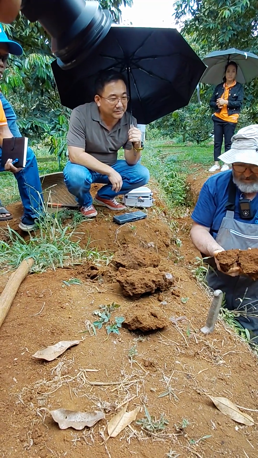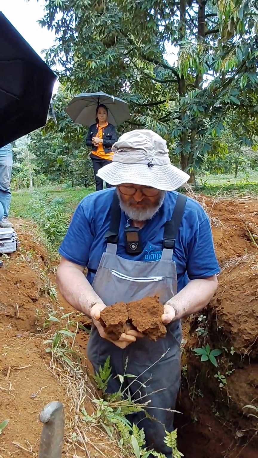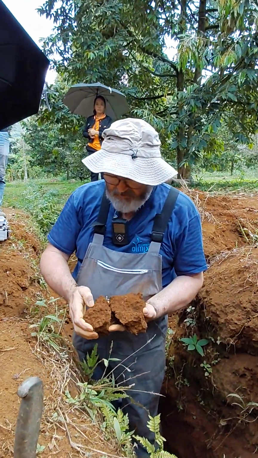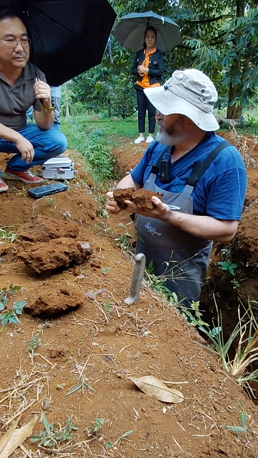And that's beautiful. There's a lot of porosity inside. A lot of porosity. You've got worms, roots, fungi, porosity all together in one piece.